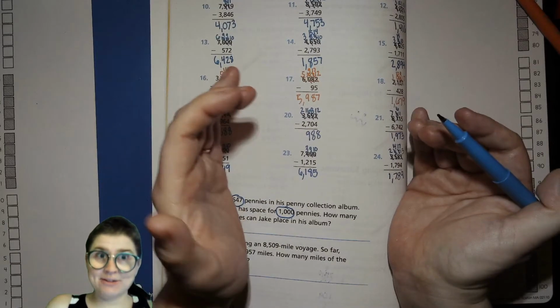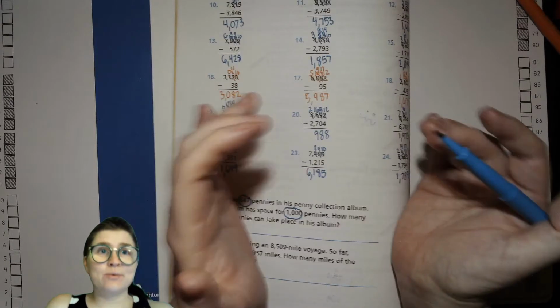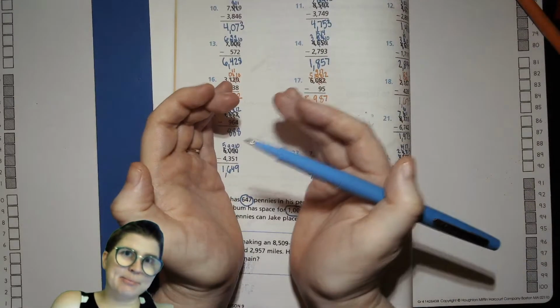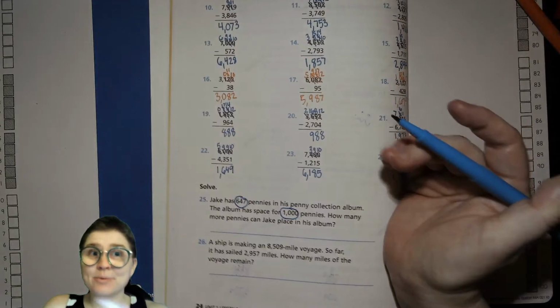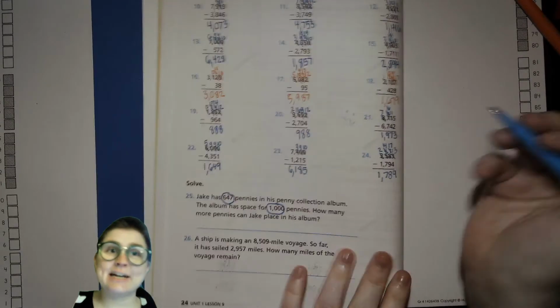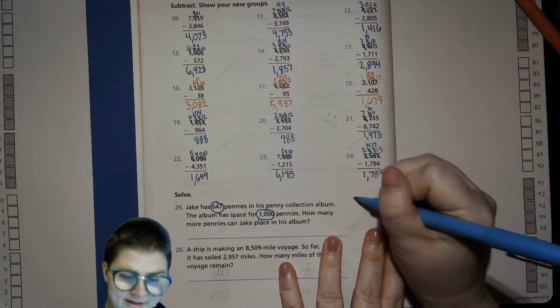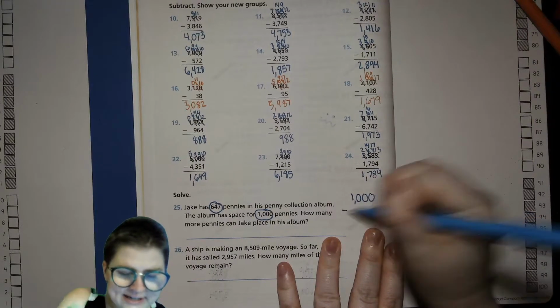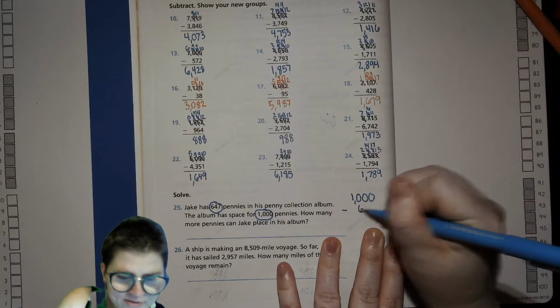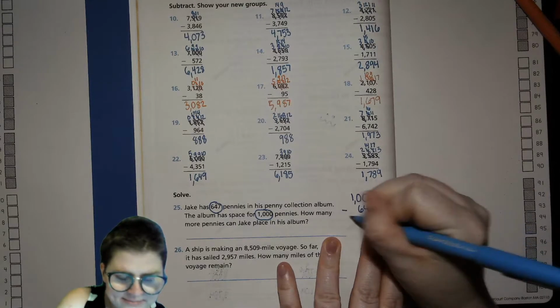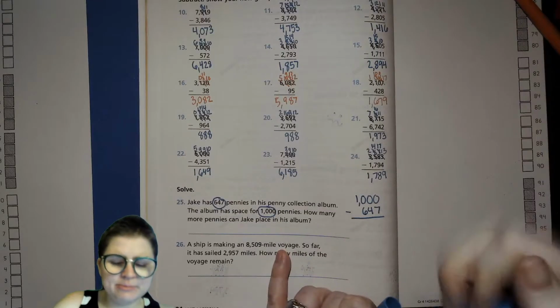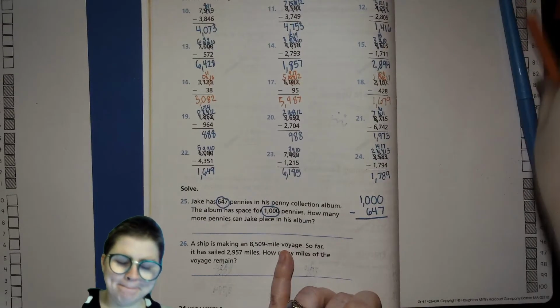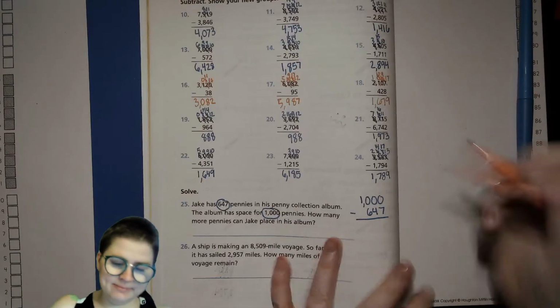The empty part and the part that he filled is the 1,000, which means if you take 1,000, take away the part that he's filled, you'll be left with the empty part, and that's what we're looking for. So we're going to set up a subtraction problem. 1,000, the total, taking away the one partner of the 647. I'll use my orange pen to answer this one.